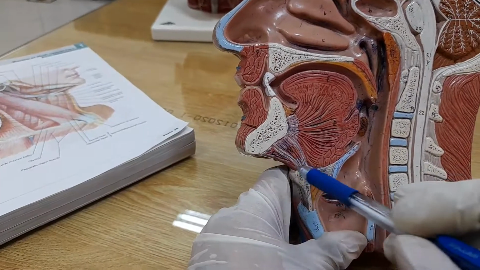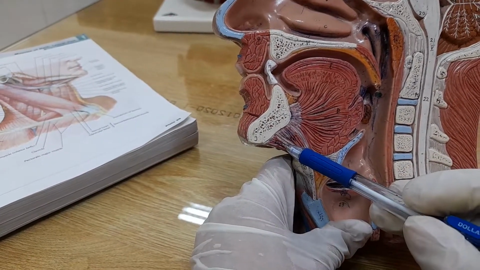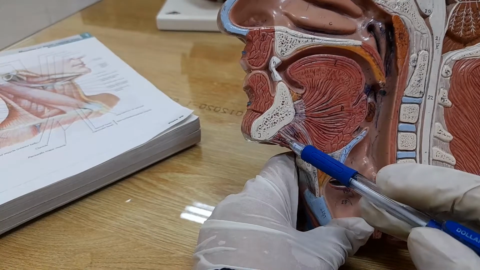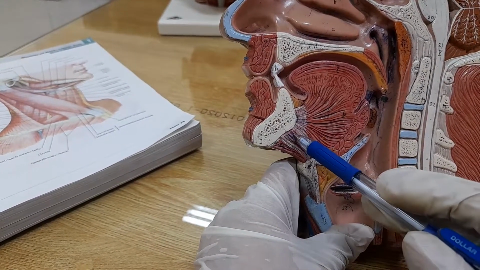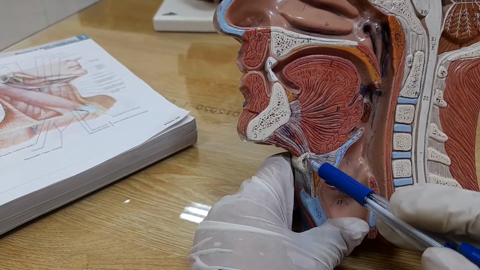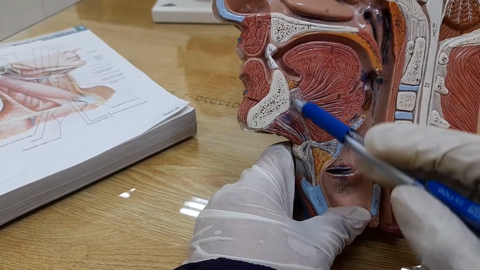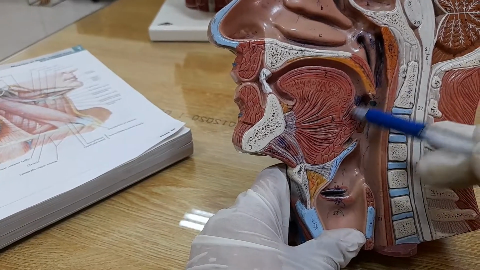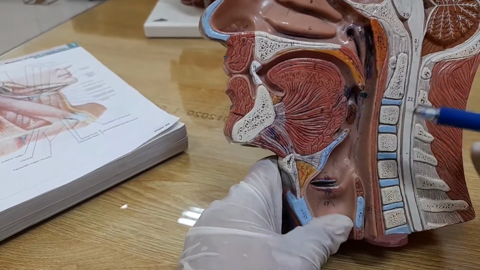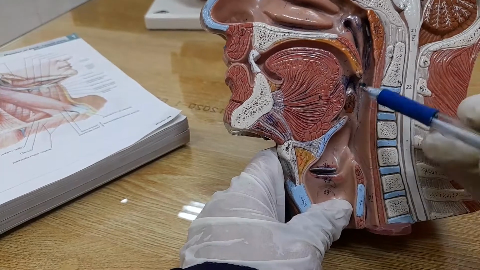If we go from the floor, this is the mylohyoid, which we saw on the floor here as well. Mylohyoid, geniohyoid, from the inferior genial tubercle towards the hyoid, and then the genioglossus muscle. This is the transverse groove of the tongue, which separates the anterior and the posterior parts. Vertical part is the root of the tongue.